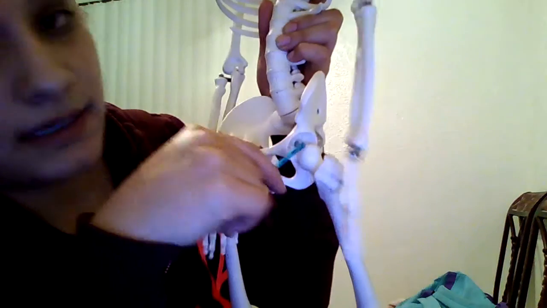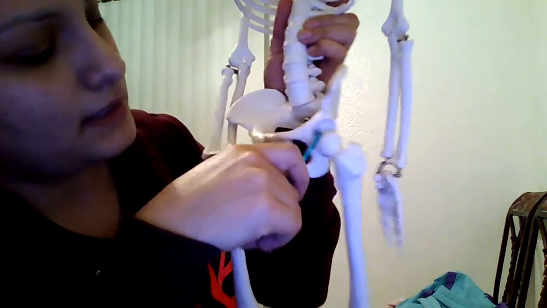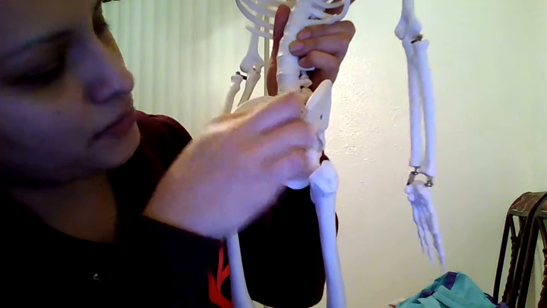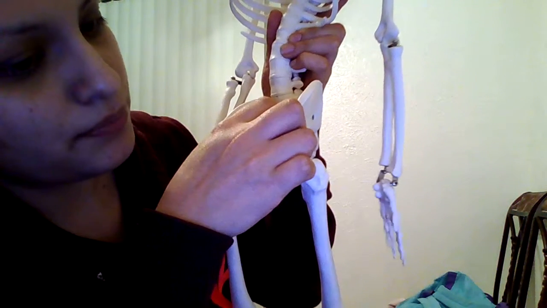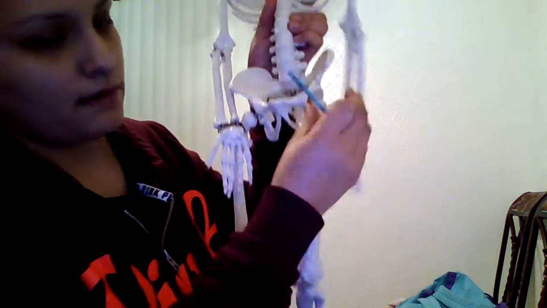This is the acetabulum, and this is the obturator foramen.